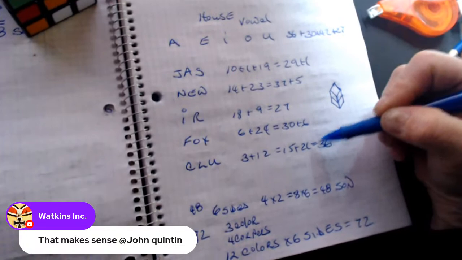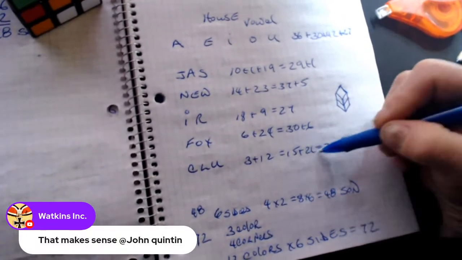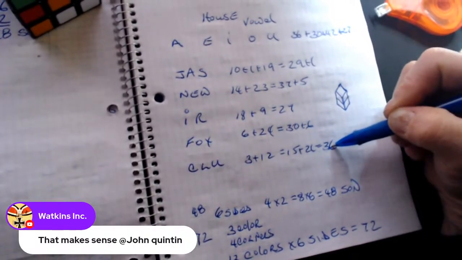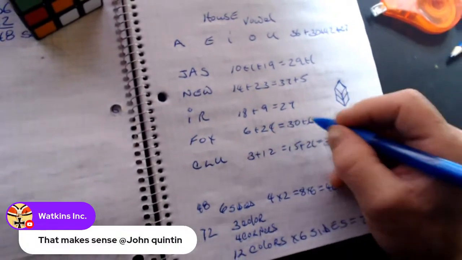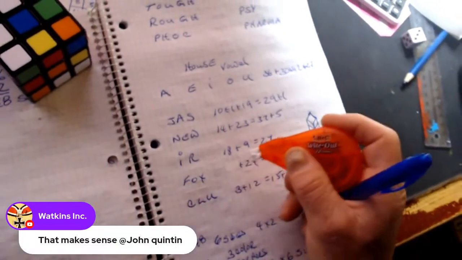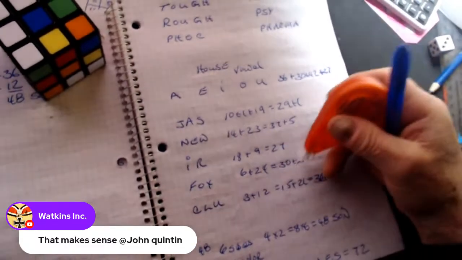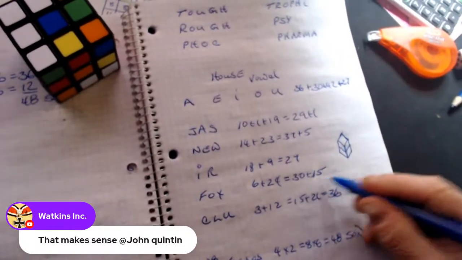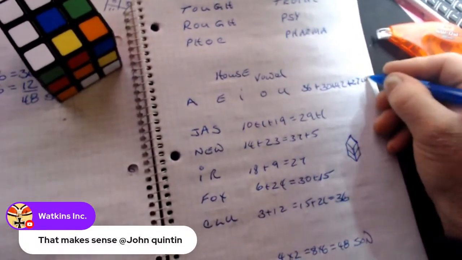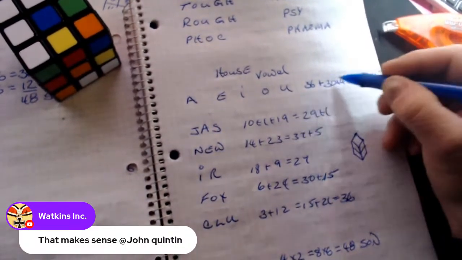I got 36 in both? No, this is 15. Wait, how do I get 15 and 21 here? Oh, yes, 36. Okay, wait a second. I'm missing something here. This is wrong. This is wrong. No, this is right. This is right. This is wrong. It's supposed to be 15. Okay, so this is 45 and 45. 99639. So let's do it.